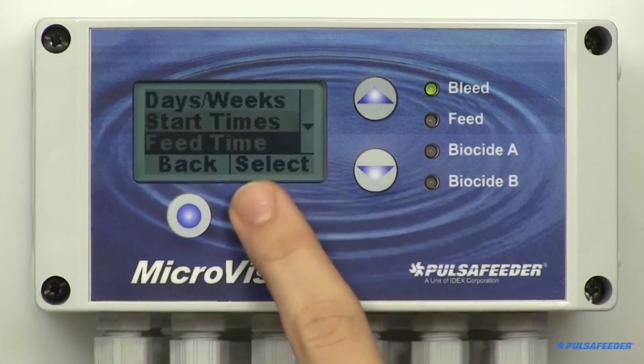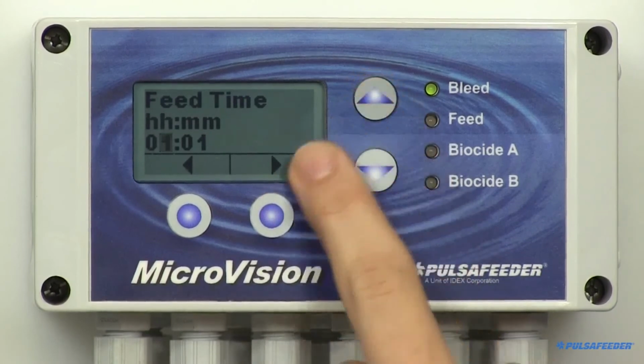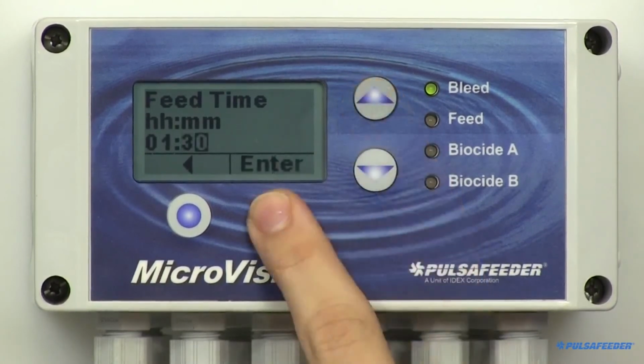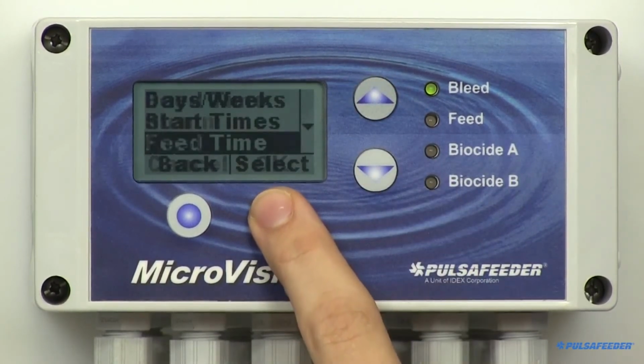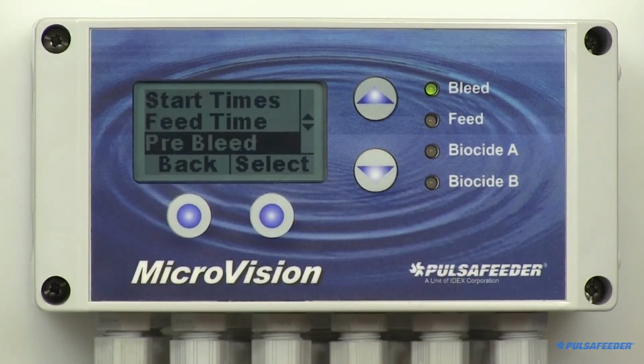Now set the feed time. Highlight and select Feed Times from the biocide menu and enter the hours and minutes that you want the biocide to feed with each start time. The next option we'll cover is pre-bleed. There will be 2 settings, pre-bleed time and minimum conductivity value.